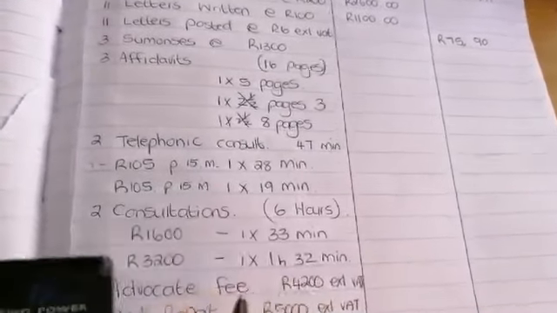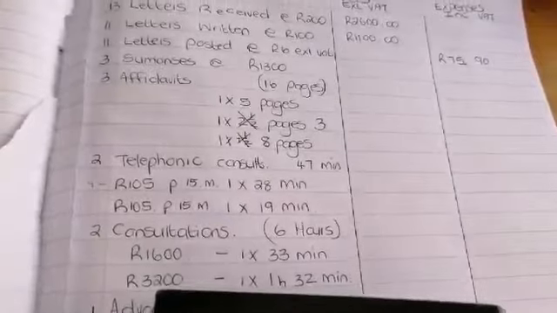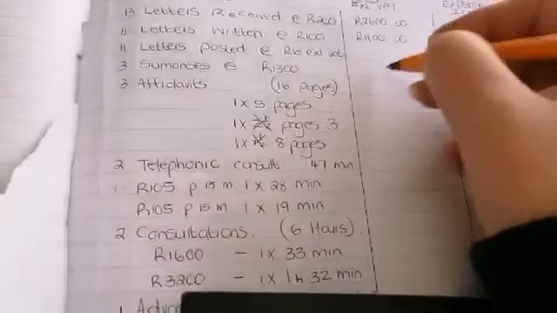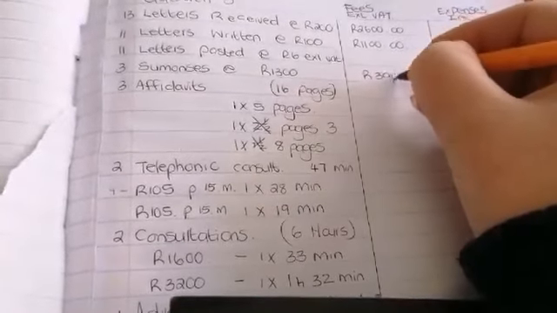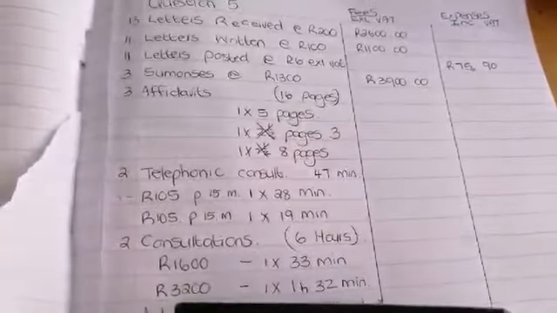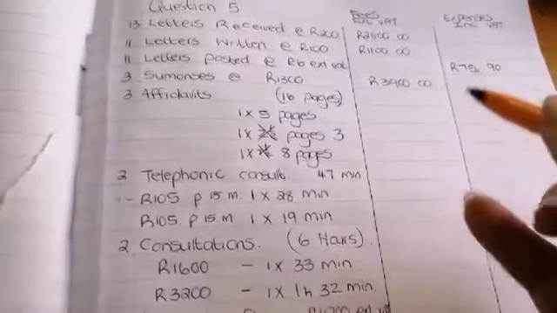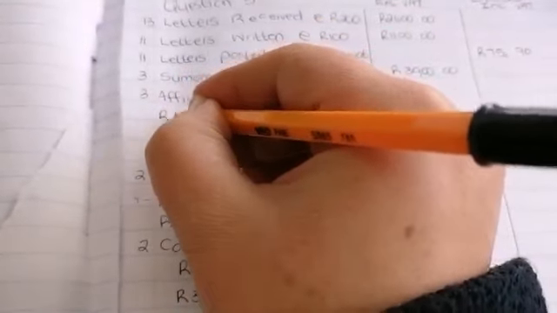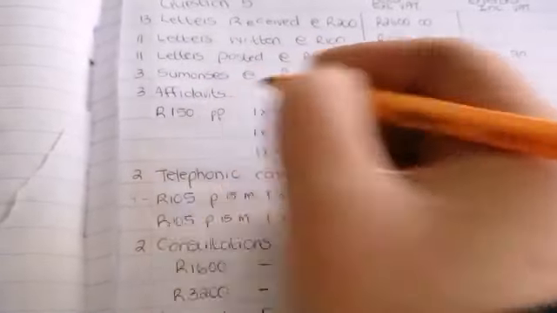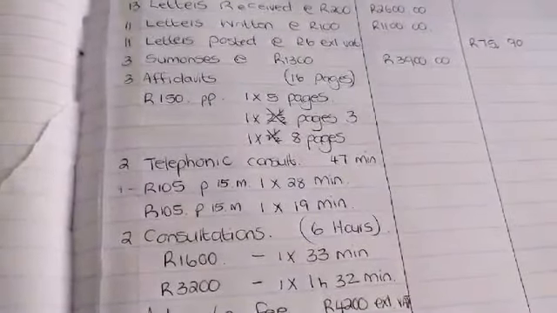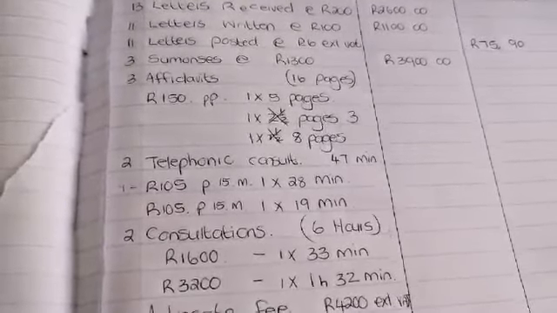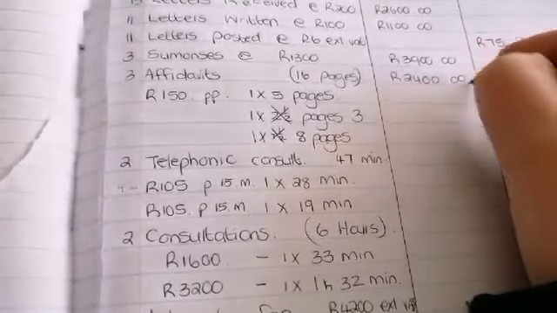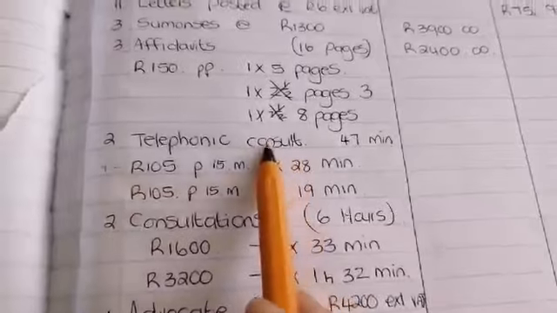Now for the second one, summonses. You had 3 summonses done, which you charged the client 1,300 Rand for, so it came to a total of 3,900 Rand. The second one, you are saying that you have done 16 pages, you are asking the client, let's say 150 Rand per page. So you're going to say 16 times 150 equals 2,400 Rand.